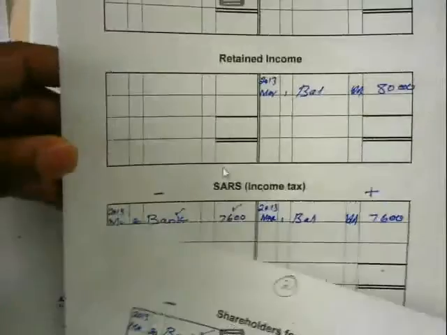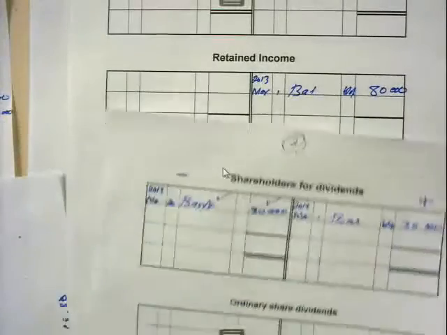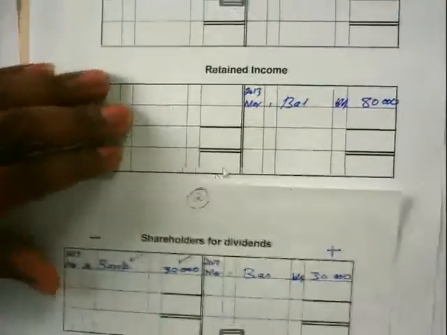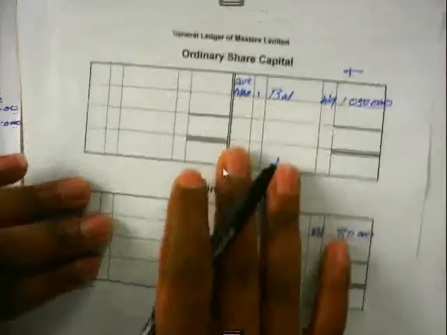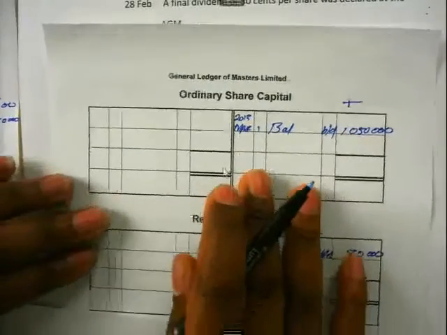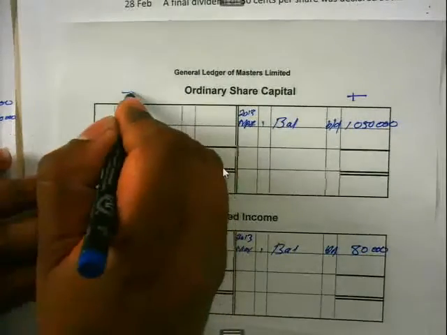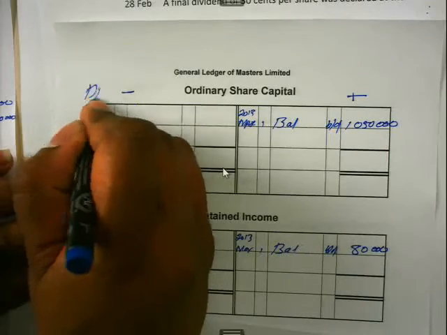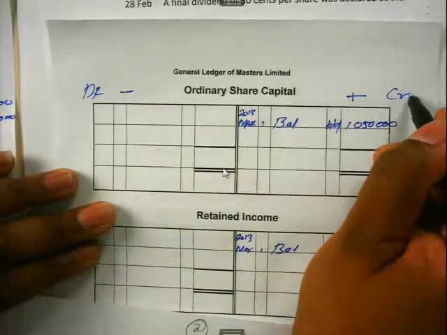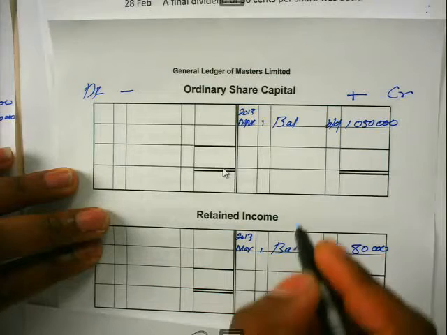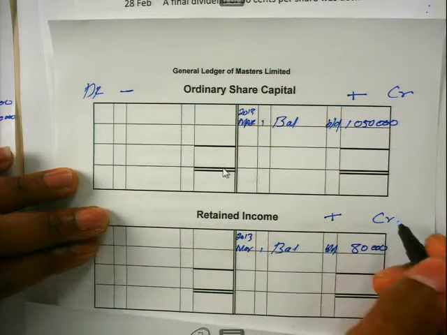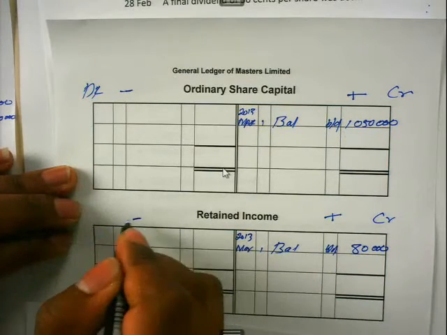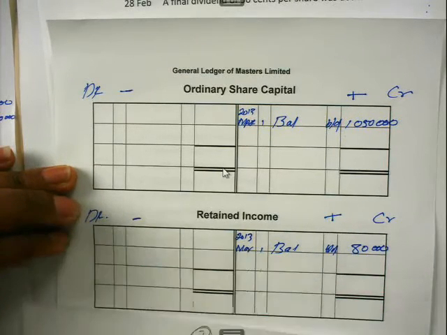But anyway, when we issue shares to the public, remember, I said ordinary share capital is an owner's equity account. Therefore, it increases on the credit side and decreases on the debit side. The same will apply to retained income.